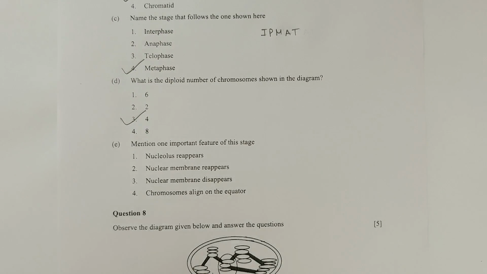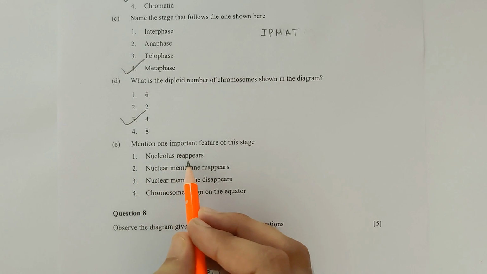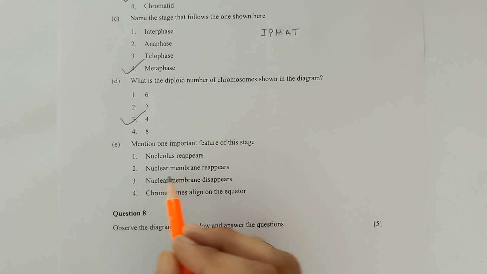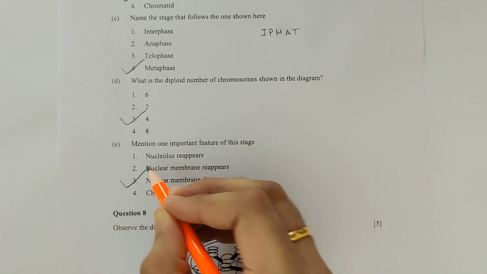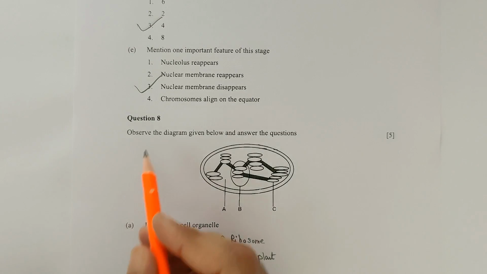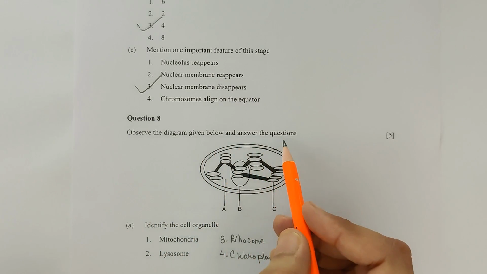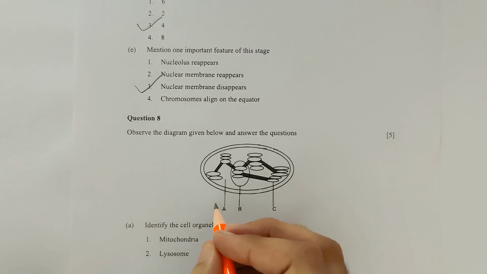Subpart E. Mention one important feature of this stage. Number 1, nucleolus reappears. No. Number 2, nuclear membrane reappears. No. Number 3, nuclear membrane disappears. Yes. So, option 3 is correct. Moving on to question number 8, we have: observe the diagram given below and answer the questions. Guys, this is a diagram of chloroplast, and let's do the labeling also.